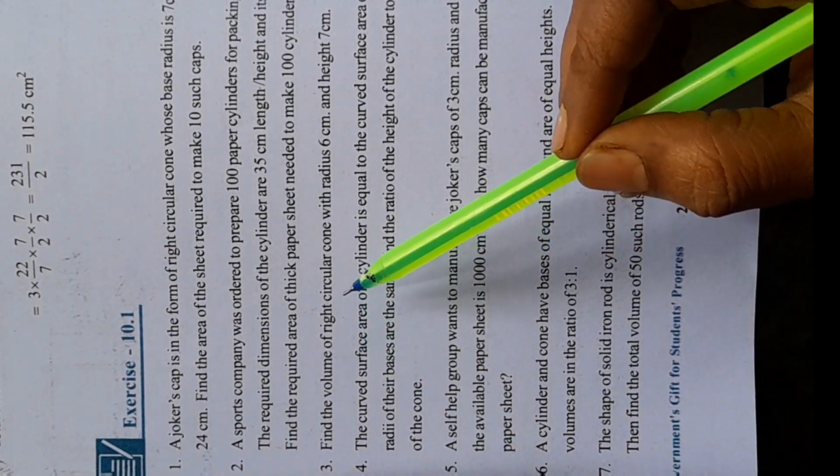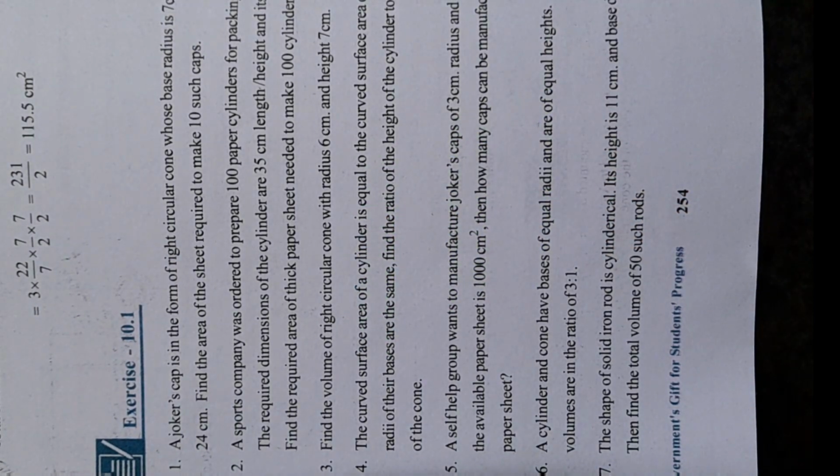Third question is: Find the volume of the right circular cone with radius 6 centimeters and height 7 centimeters.